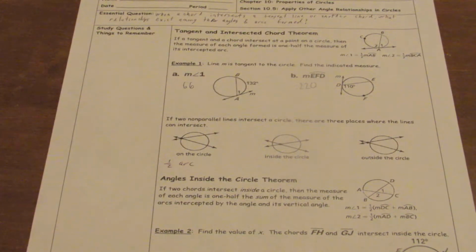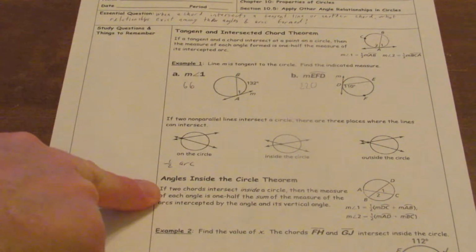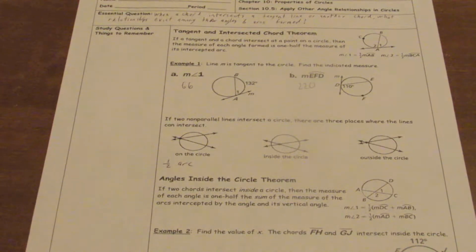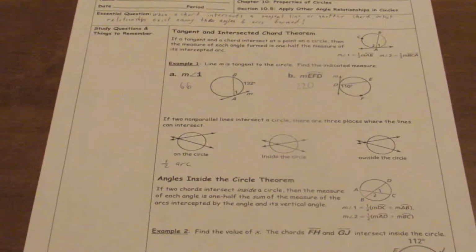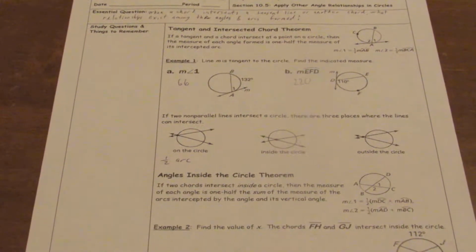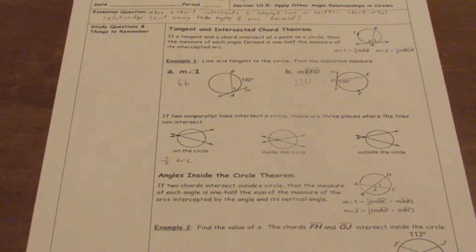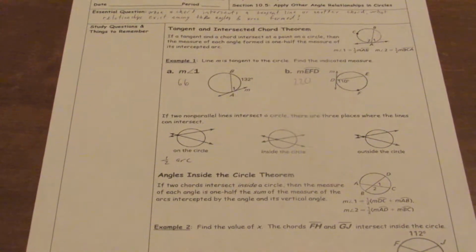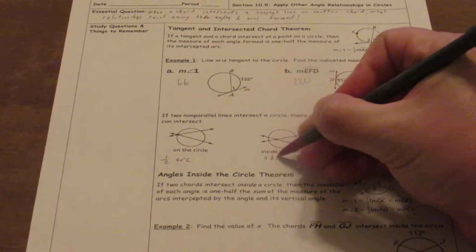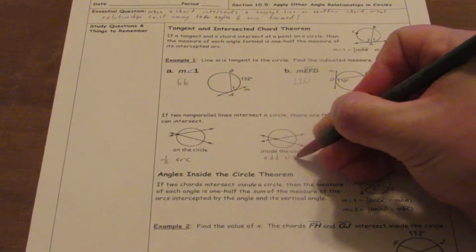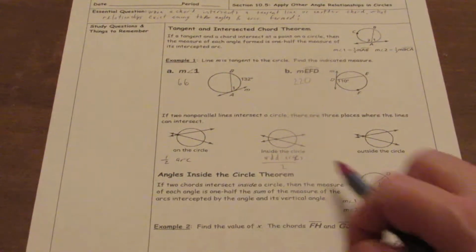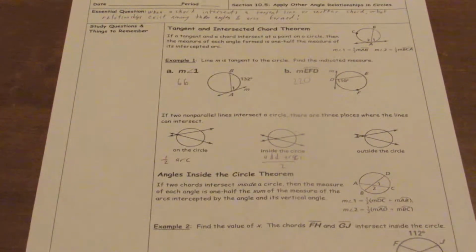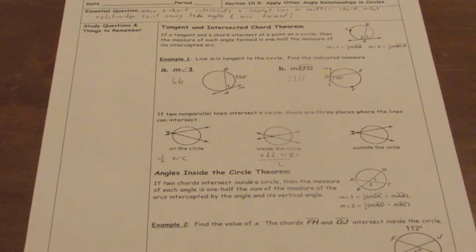Inside the circle is our next theorem, the angles inside the circle theorem, which says if two chords intersect inside a circle, then the measure of each angle is half the sum of the measures of the intercepted arcs. Right? So we add the arcs and divide by 2. And I'm showing it here. They show it this way here. That's what we'll look at on these next two examples.